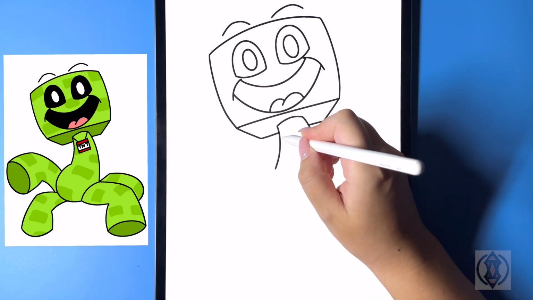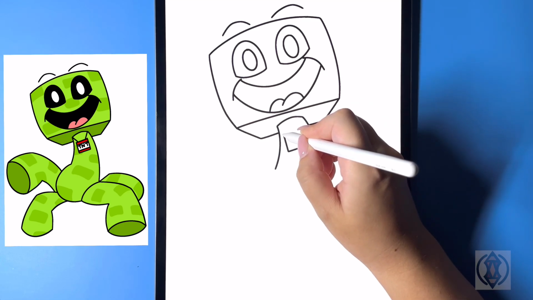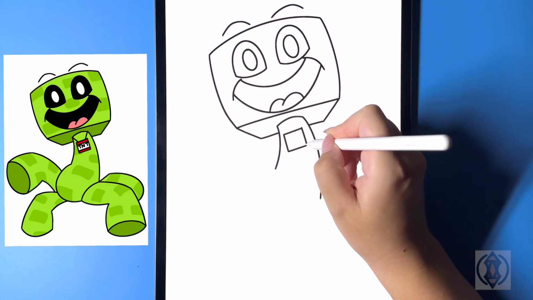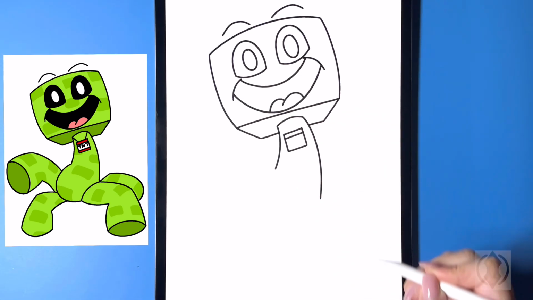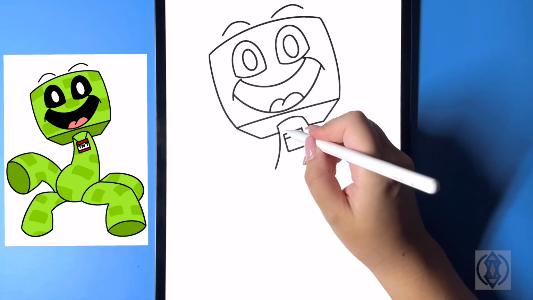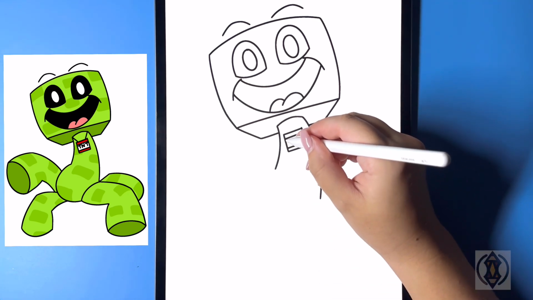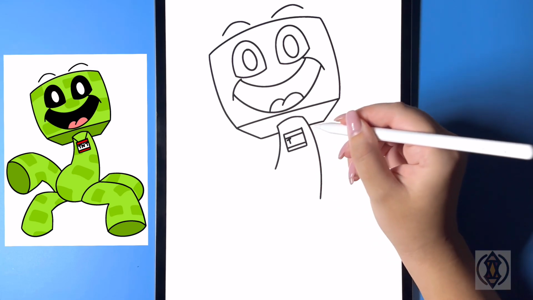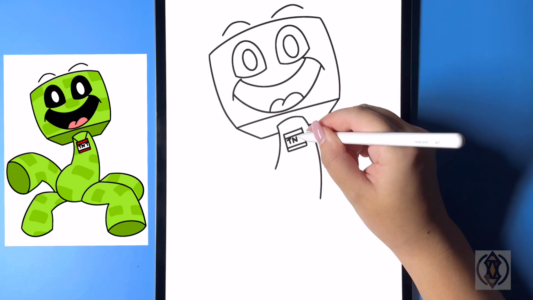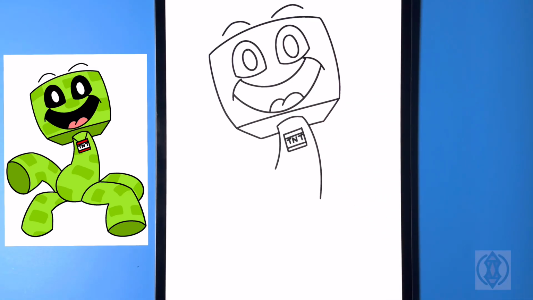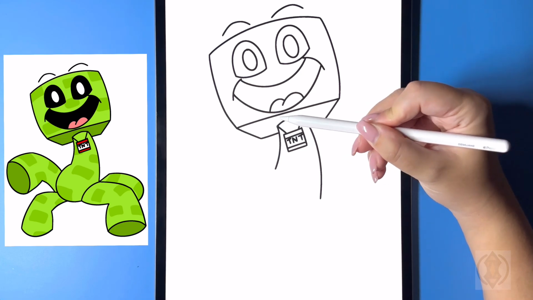For the pendant in the middle, we're going to draw in a small square in the center. On the top, we're going to draw a straight line that comes across. Moving down, let's replicate that. And then in the middle, we're going to write a T, an N, and then another T. And now from the middle, we're just going to draw in a diagonal line on both sides that comes up.